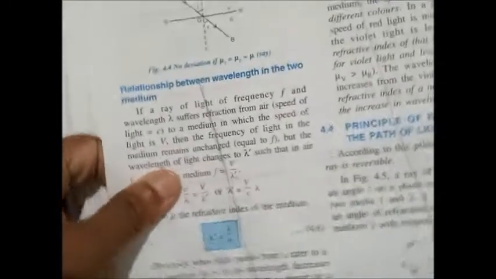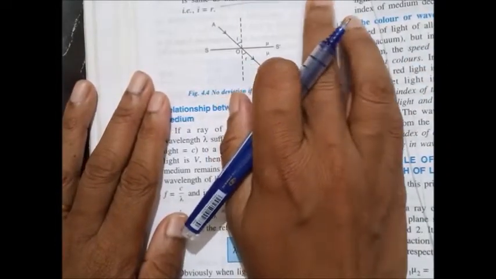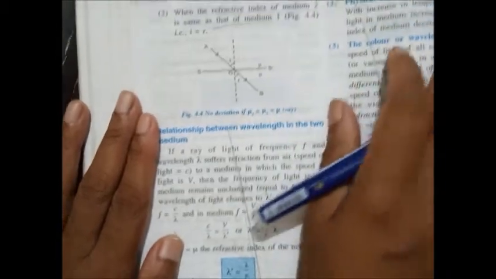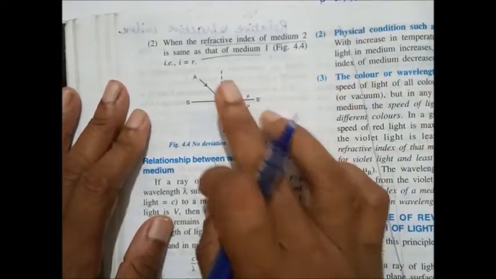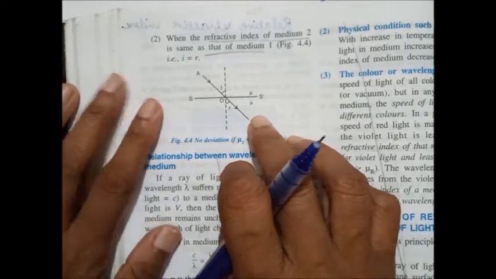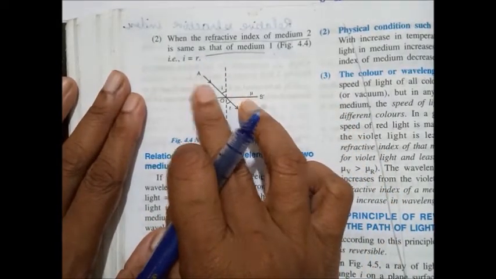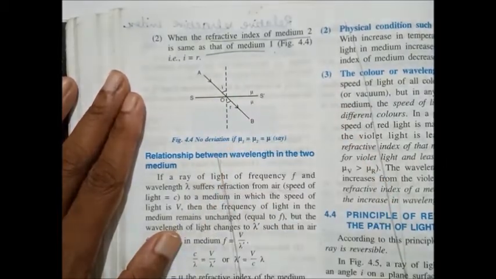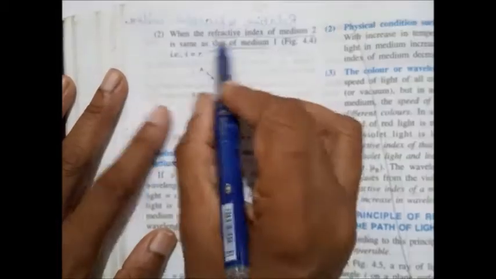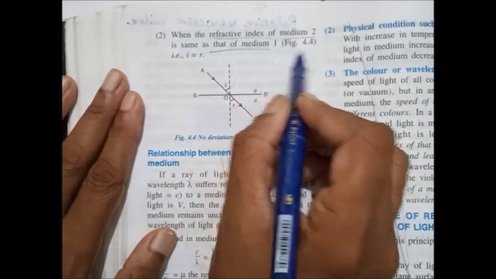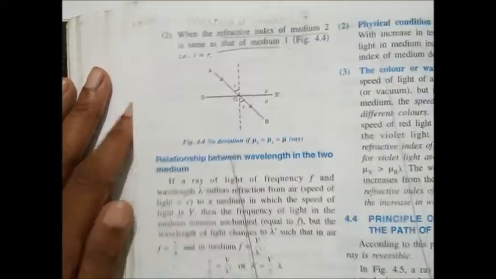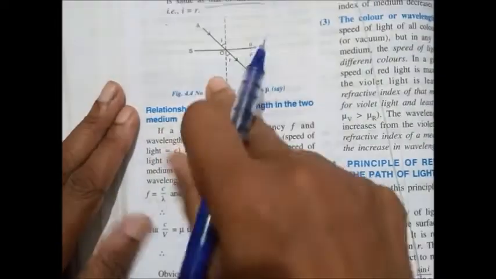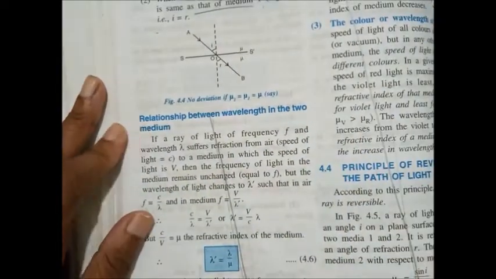That's the first case. The other possible thing is when the refractive index of medium 2 is the same as that of medium 1. If the refractive index of both the mediums are the same, then refraction is not possible. Now this is possible only if both are air or both are water. So this is a theoretical thing. When refractive index of medium 2 is the same as that of medium 1, then no refraction will take place. So you can gently strike off this with a pencil, not with a pen.